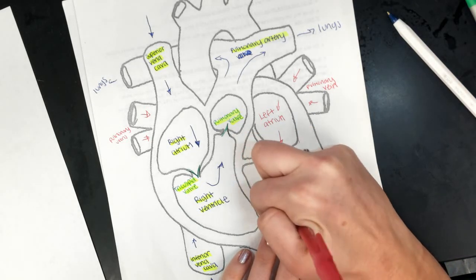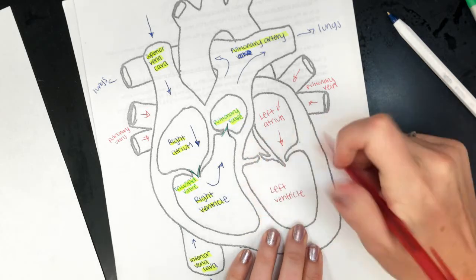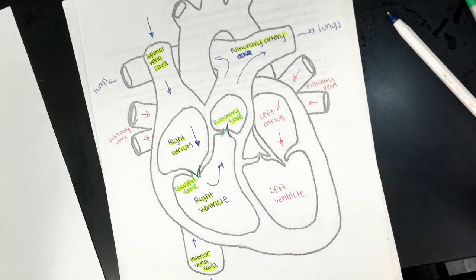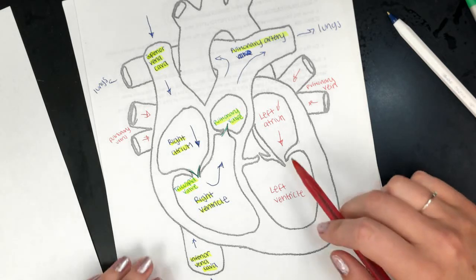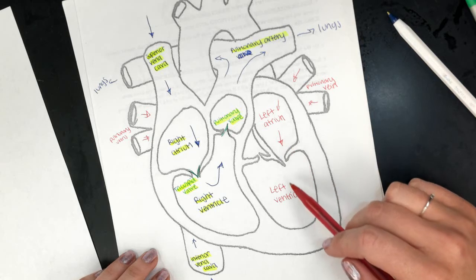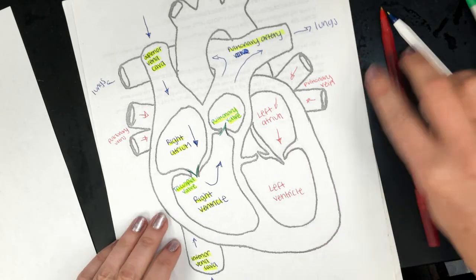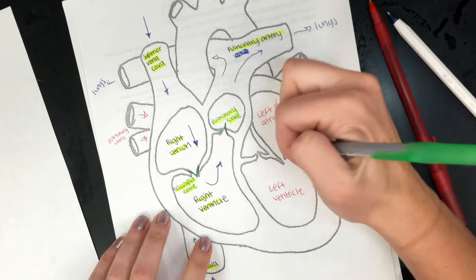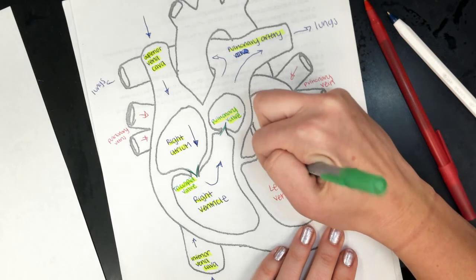And just a reminder, the reason why this is called the left and that was the right is because remember this is a body laying on a table. Their right and left is going to be opposite of yours. Okay, in the anatomical position. So we want to make sure that blood is just going in one direction here. So we're going to need a valve again. Okay, so I'm going to draw in a valve right here.